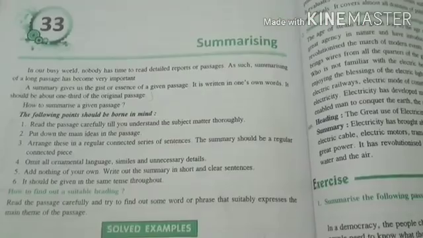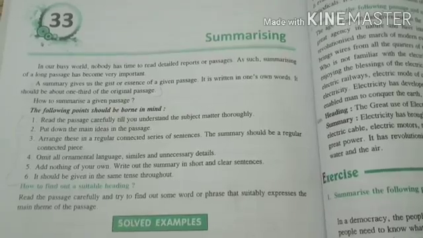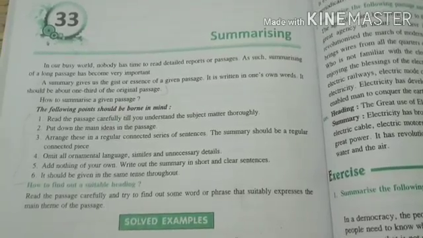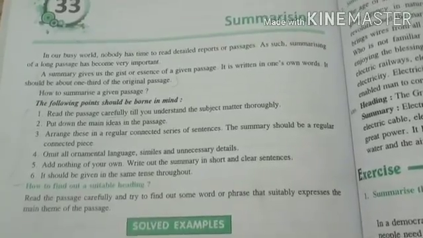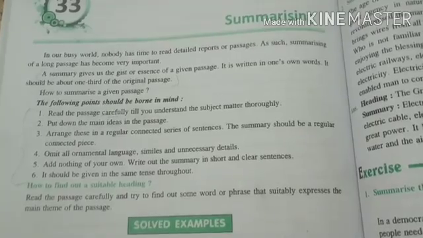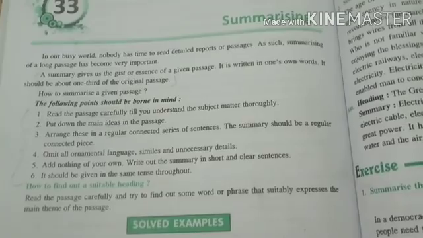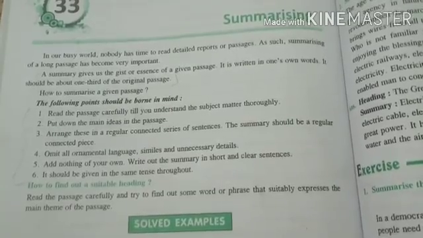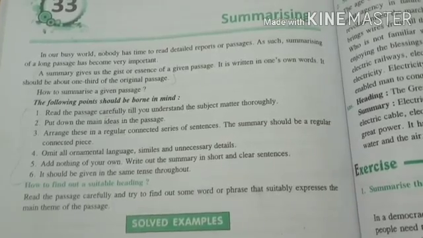Next topic, as we have already read comprehension, and this is the second part of it, that is summarizing, page number 216. Here you can see the first line. It's written, in our busy world, nobody has time to read the detailed reports or passages. Definitely. As such, summarizing of a long passage has become very important.